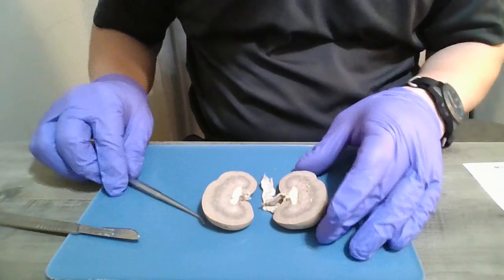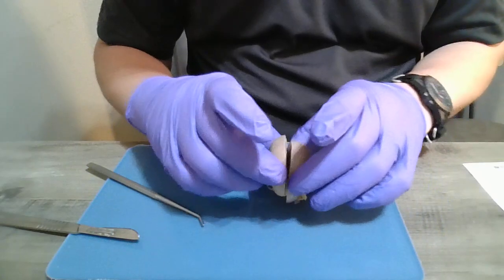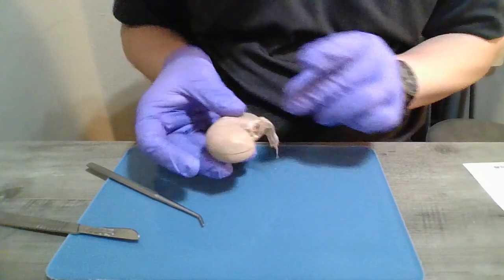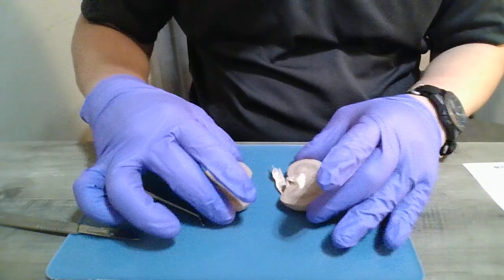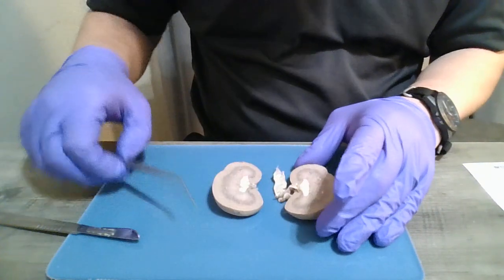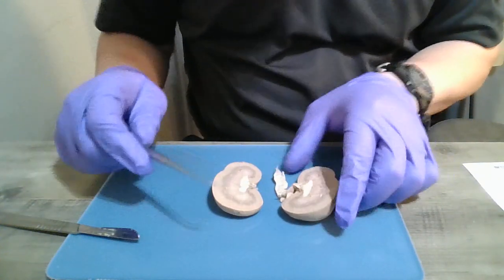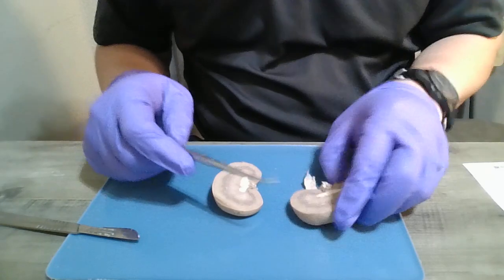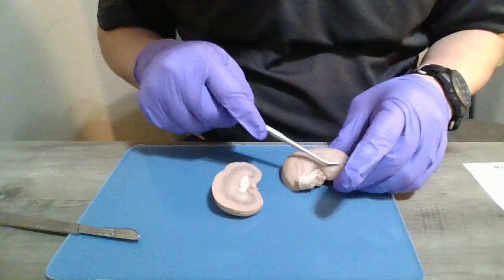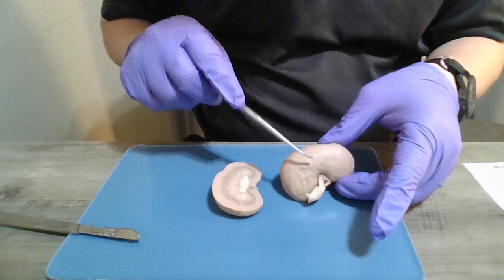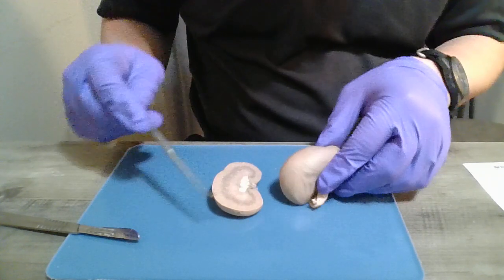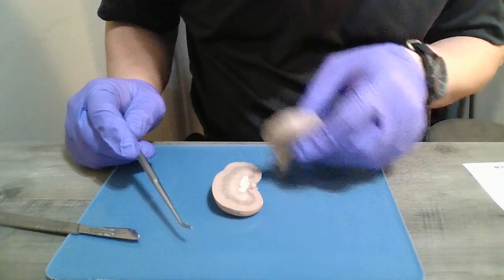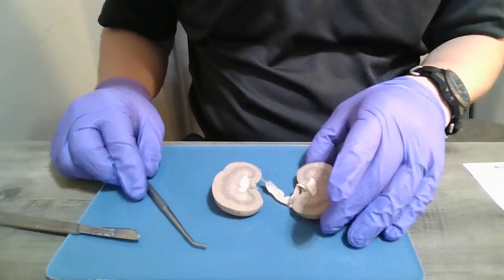So I've dissected the kidney like this. First, I'd like to point out the renal capsule. That is all of this on the outside here, the kind of rougher portion that keeps its shape and protects the kidney.